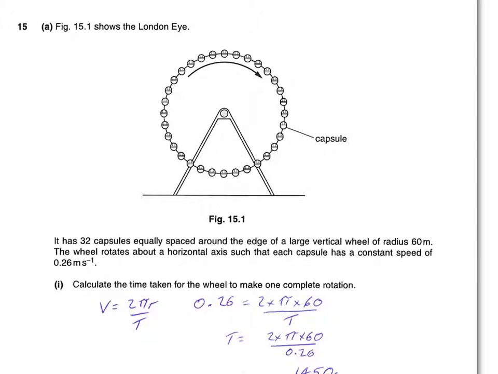This is G484 homework booklet question number 15. Part A of this question is quite nice and straightforward. It's careful use of some equations. So first of all, gather the information.